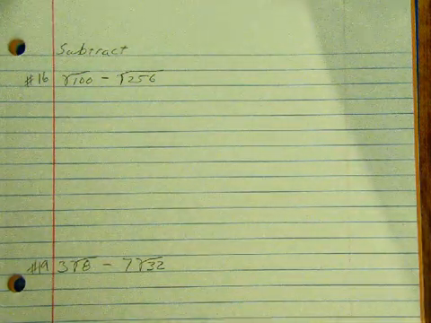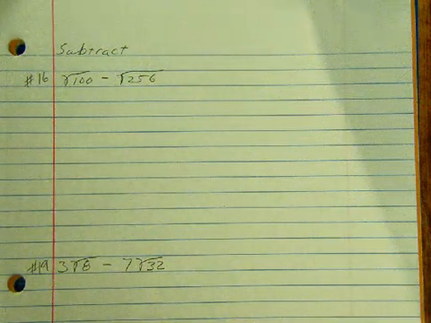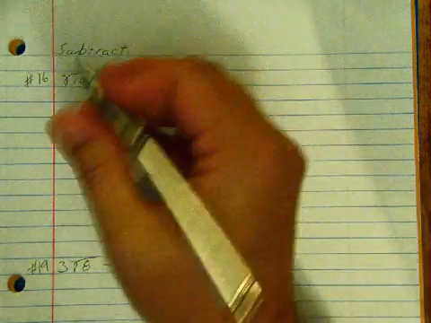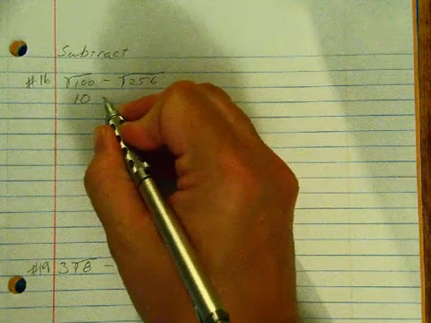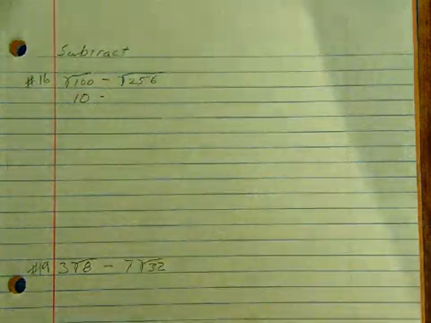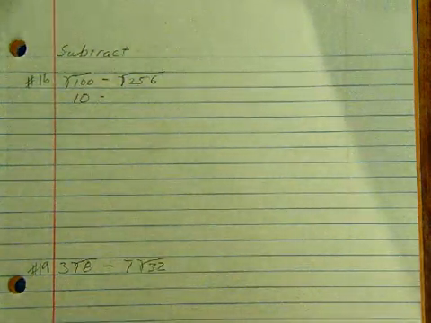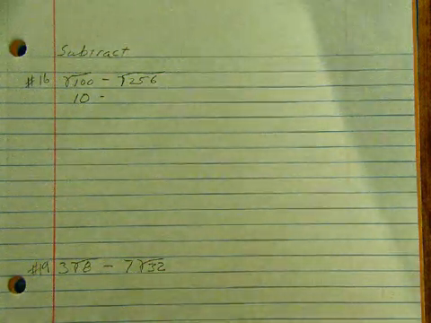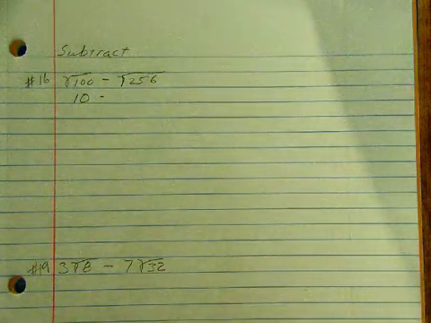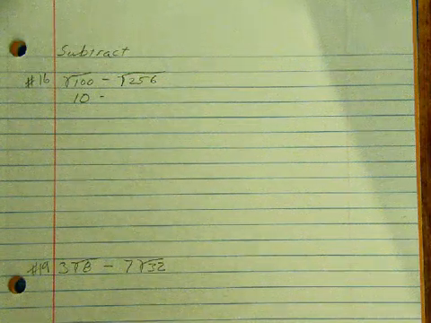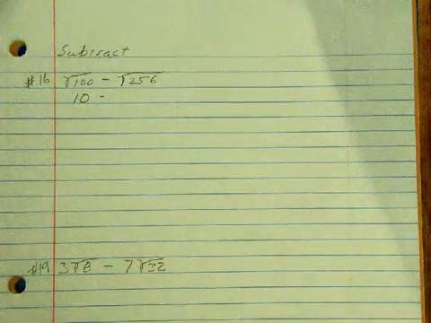So again, first thing we want to do is look at them and simplify as much as we can. 100 is a perfect square. What times what will give us 100? Well, that's going to be 10. And then if you remember, I said some of these I do have memorized, some of them not so much. 256 is one of those that we use an awful lot. The square root of 256, in case you don't know.